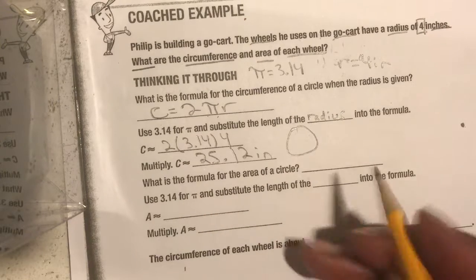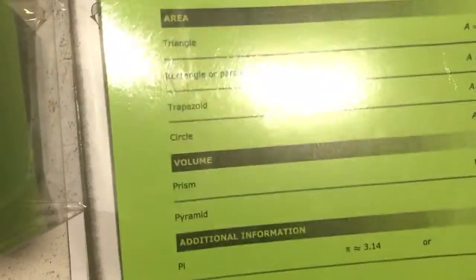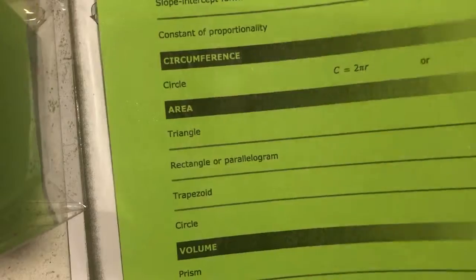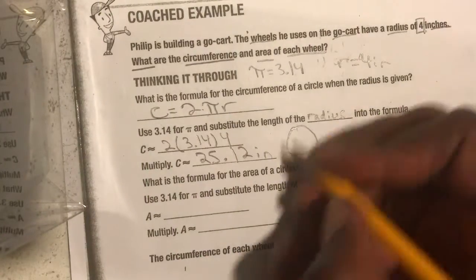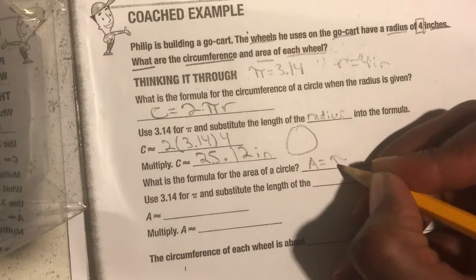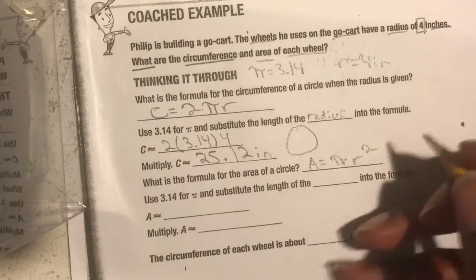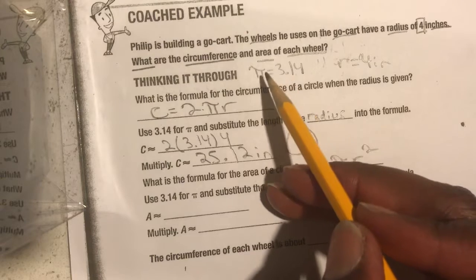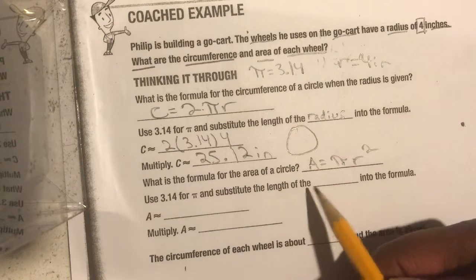What is the formula for the area? Well, again, using my handy dandy chart, I'm going to look at area. Then I'm going to drop down to circle. And when I look over here to the side, it's hard to see, but I do have area is equal to pi r. There goes that radius again, pi times r squared. So I'm going to again use the same thing. Pi equals 3.14. And I'm going to substitute the length of the radius.